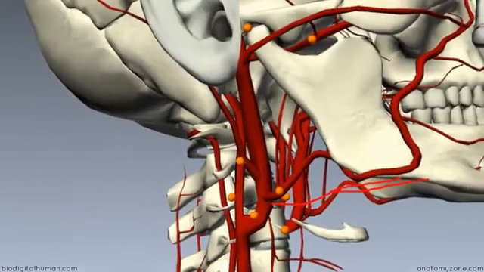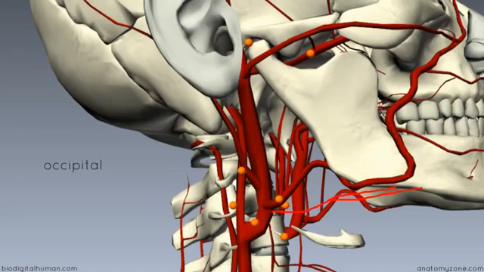So coming off just behind, at roughly the same level as the facial artery, from the posterior aspect of the external carotid, you've got the next artery, which is the occipital artery. So again, this one isn't shown, so I'll just draw it on for diagrammatic purposes. It's not anatomically accurate. So we've got this occipital artery here, which comes off, and its branches extend to the posterior side of the scalp. So that comes off the posterior aspect of the external carotid at about the same level as the facial artery.